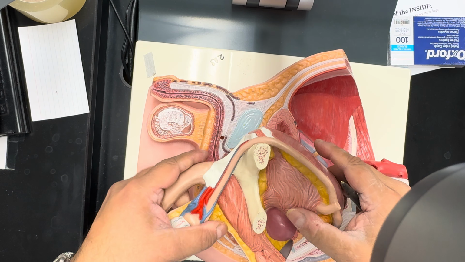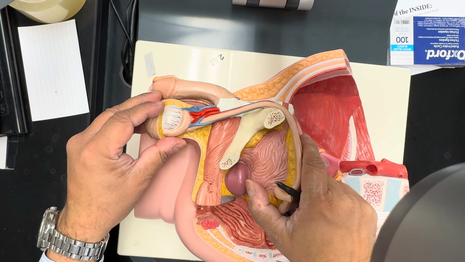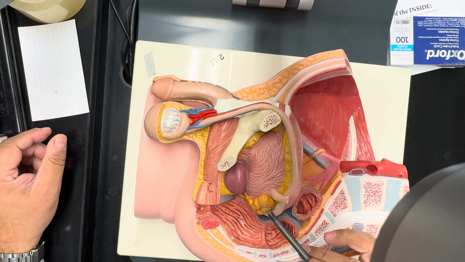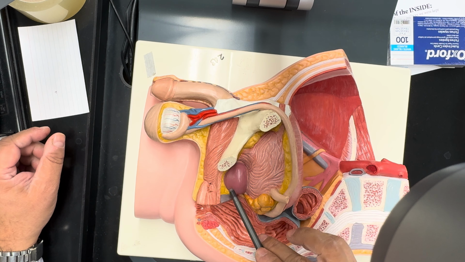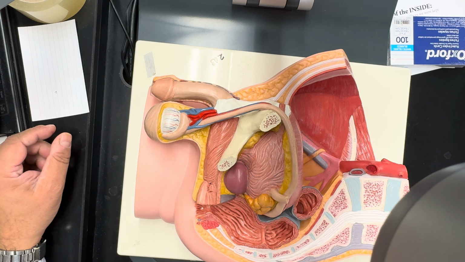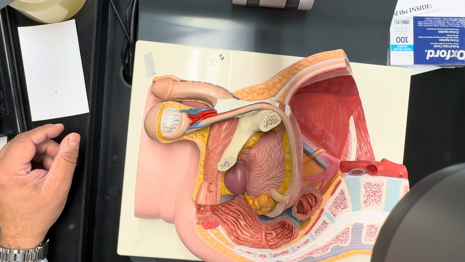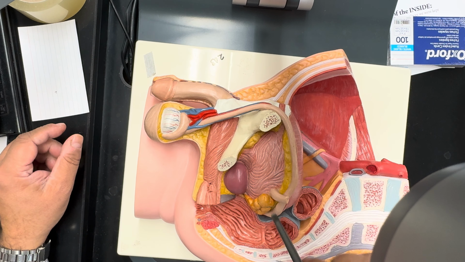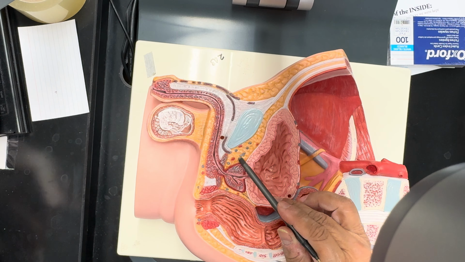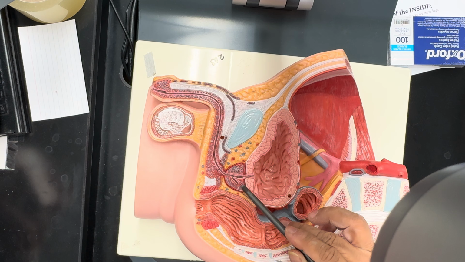And then finally, the seminal vesicles again. And finally, this chestnut-size gland known as the prostate. Prostate, seminal vesicles. This is also the prostate.